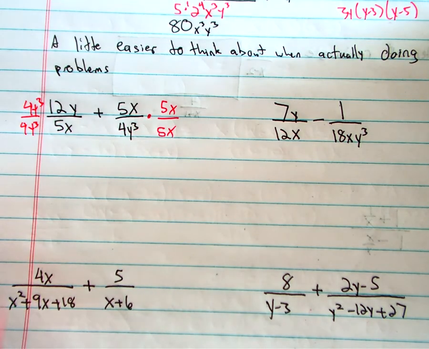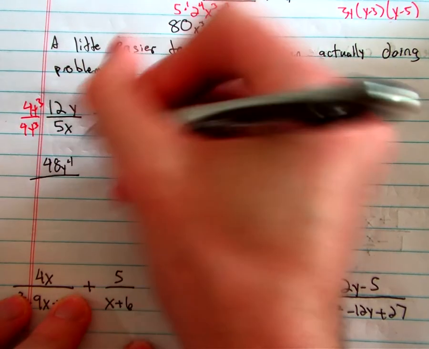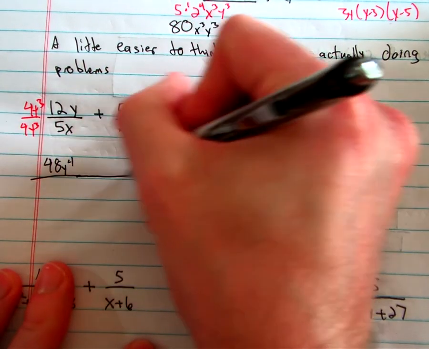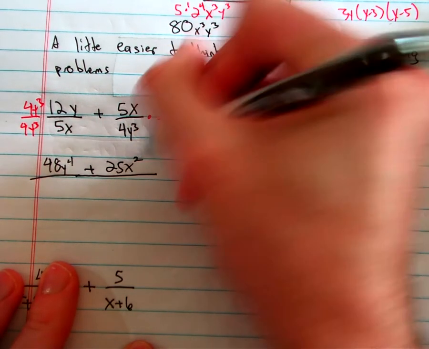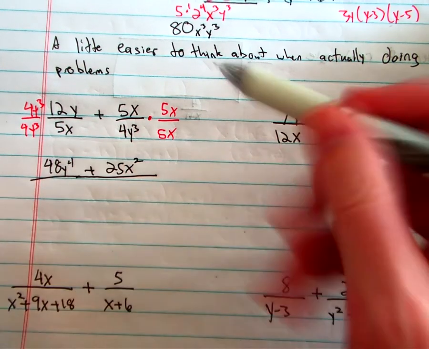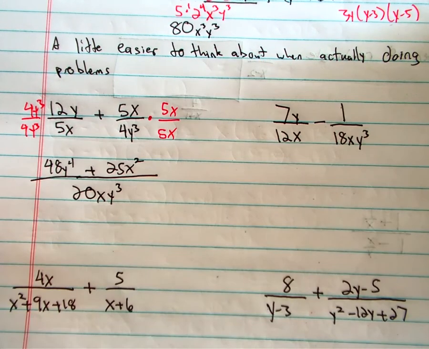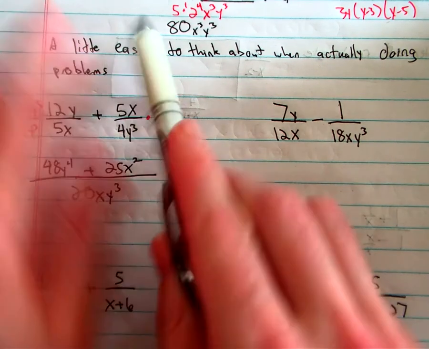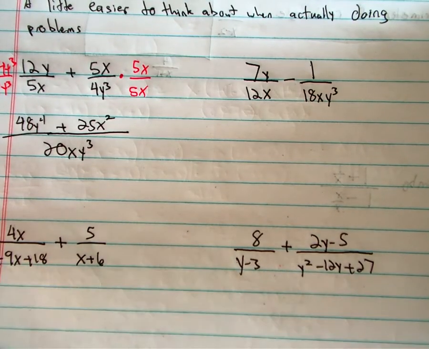What that's going to give us is we'll have 48y to the fourth plus 25x squared all over 20xy to the third. Alright, and that's it. So see, we're doing kind of the same thing up here with it, but when it's written like this, it's a little easier just to do it.